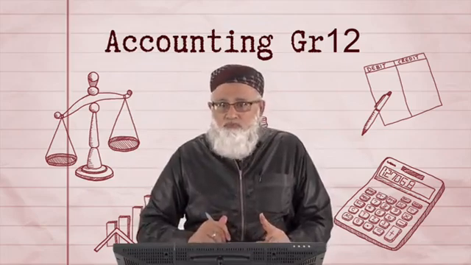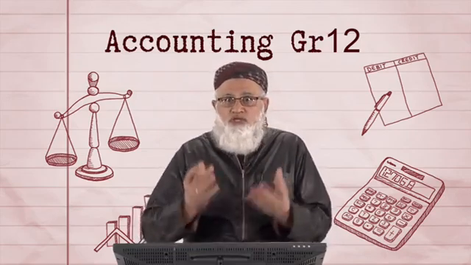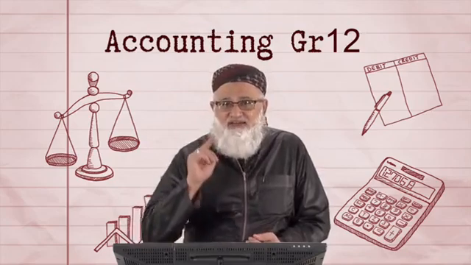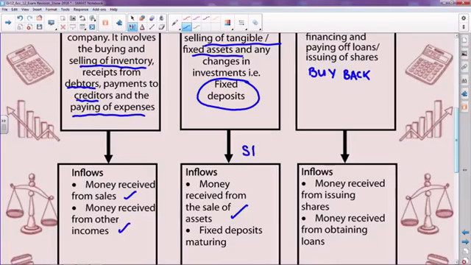Now, again, another reminder, because reminders are beneficial. When it comes to an asset disposal with regards to a cash flow statement, in other words, where there's a disposal of an asset and you are expected to do a cash flow statement which has in it an asset disposal, then remember that we will dispose of the asset at carrying value, where my selling price will be equal to my carrying value.